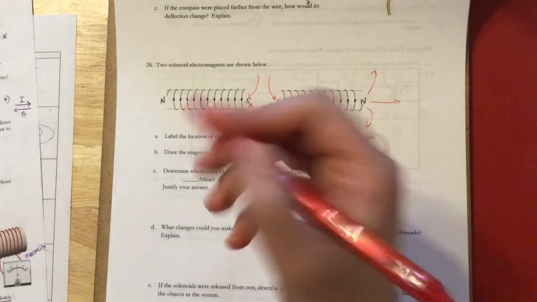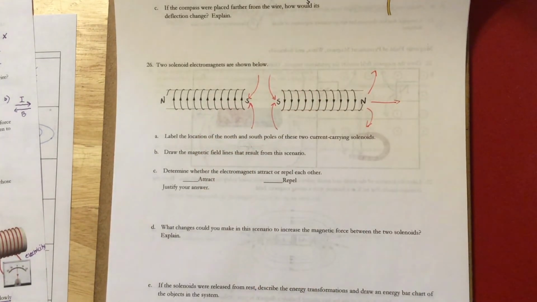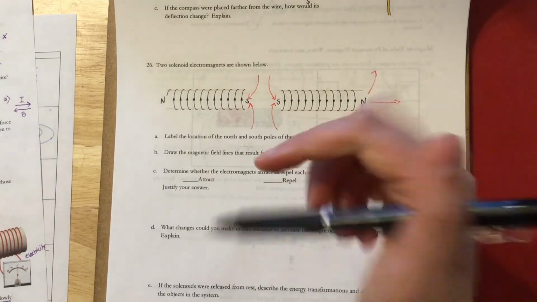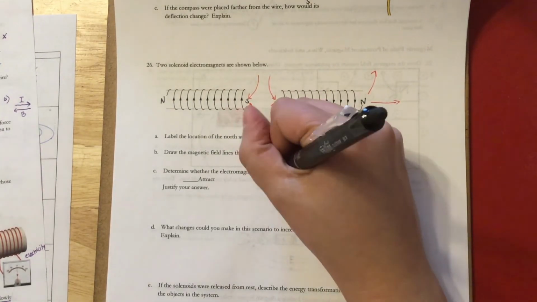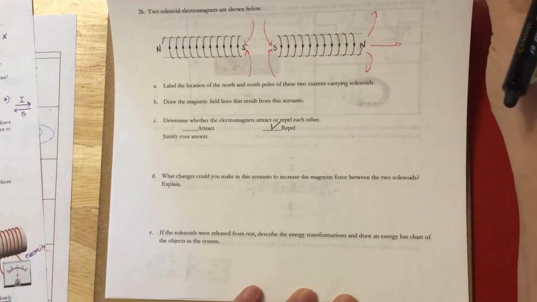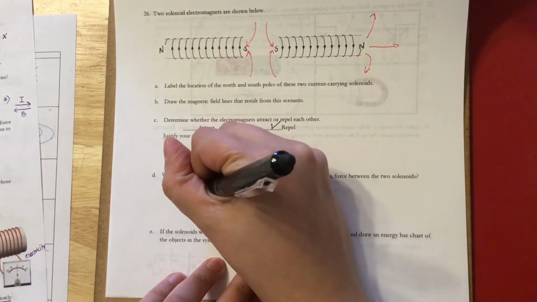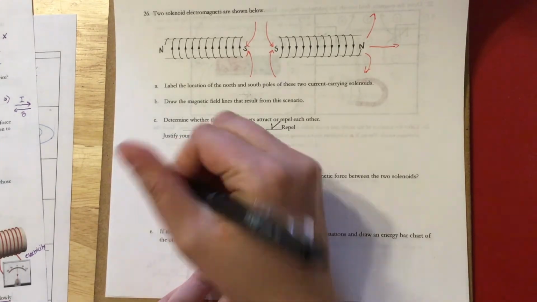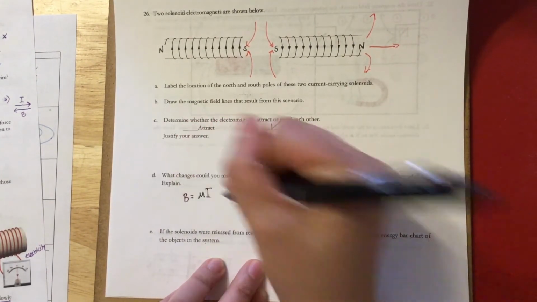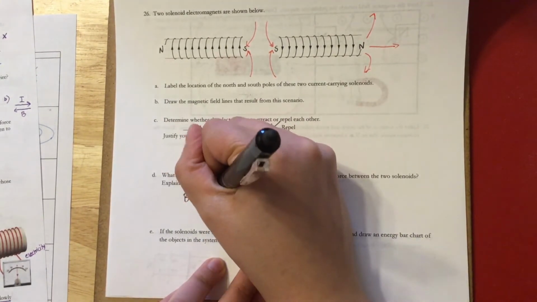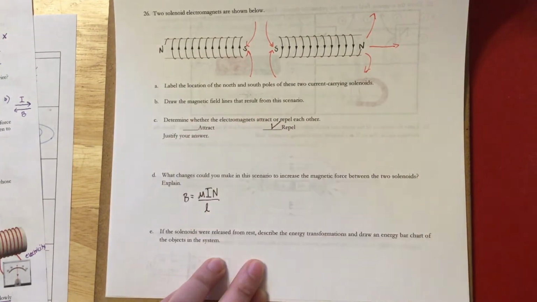And because the two south poles are near each other, they repel each other. And this can be made stronger by making either of the magnets stronger. I could change the core, the current, the number of coils, and I could make them closer together. So sometimes you'll hear me call these the 4 C's of electromagnetism. That's core, current, coils, closer.